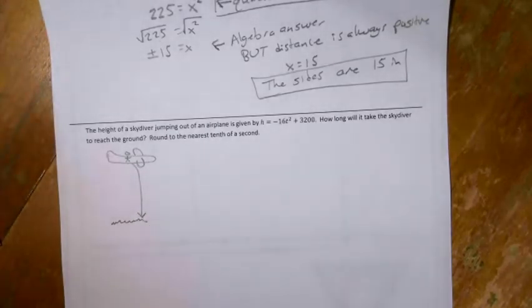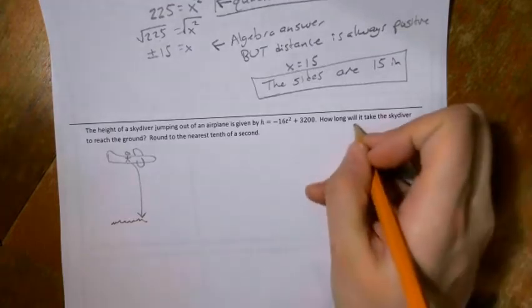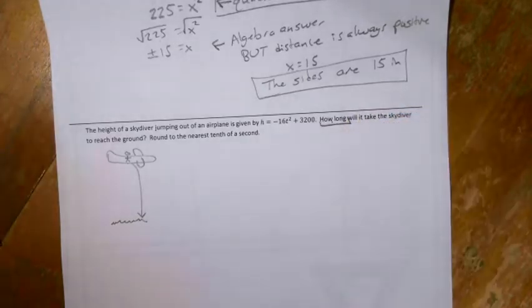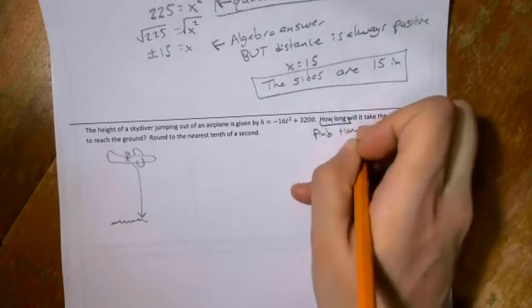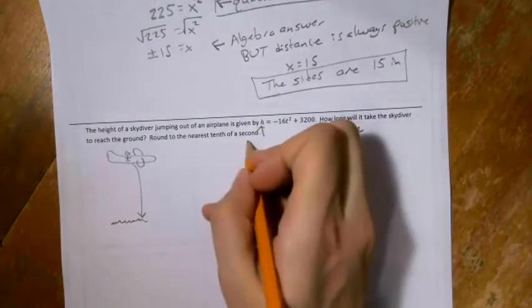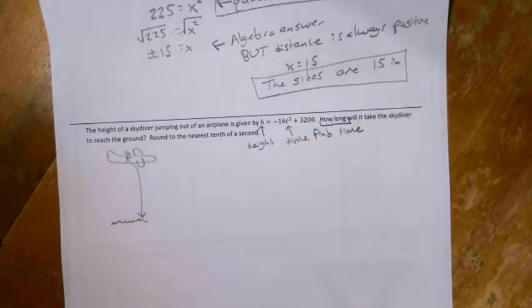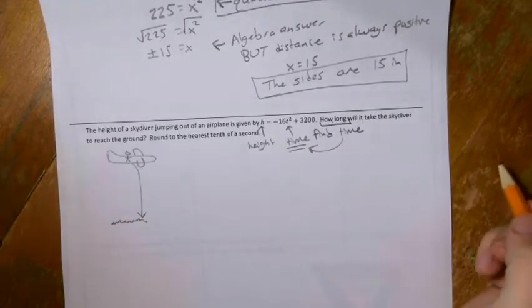He's jumping out of an airplane, and it's given by h equals negative 16t squared plus 3200. How long will it take the diver to reach the ground? So the how long is asking us to find a time. We want to find the time. Well, if we look at this, we've got h and t. H is going to be the height, and t is going to be the time. That means we want to get time by itself, right? We want to find time by itself.